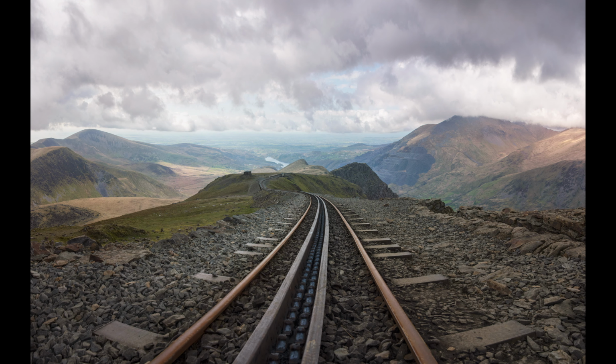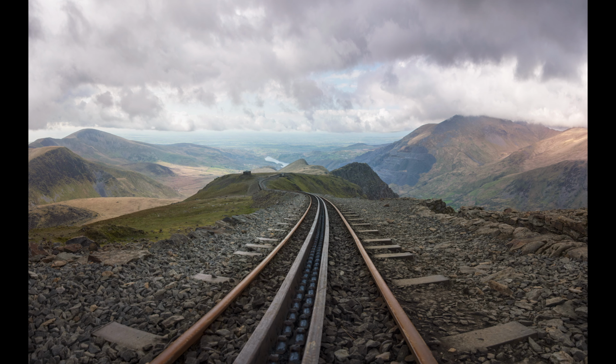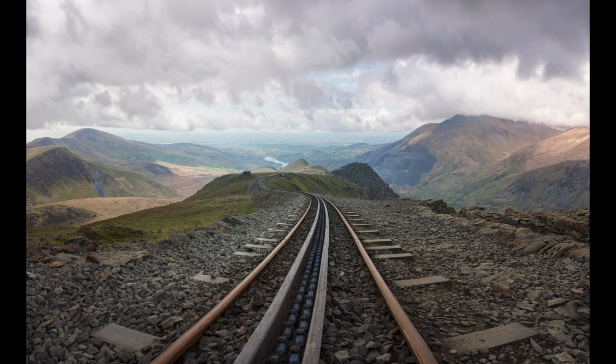And by shooting panoramic images and stitching them, I can cram a lot of detail in there and really show it all to you, not just a bit of the landscape. I can show you all of the landscape.